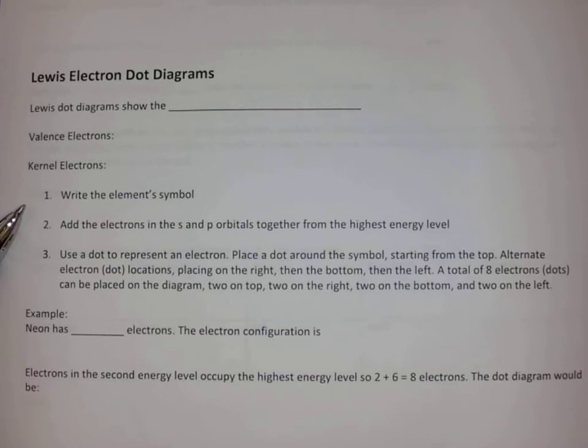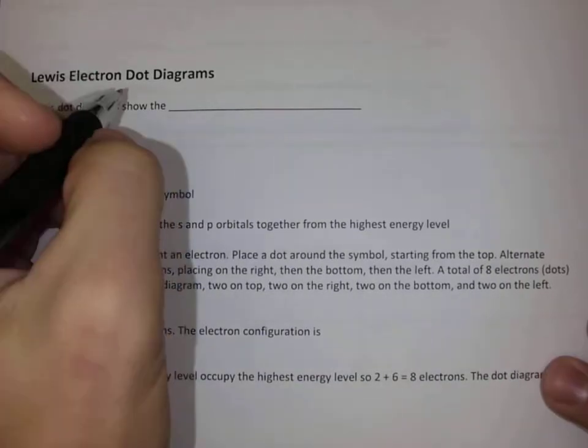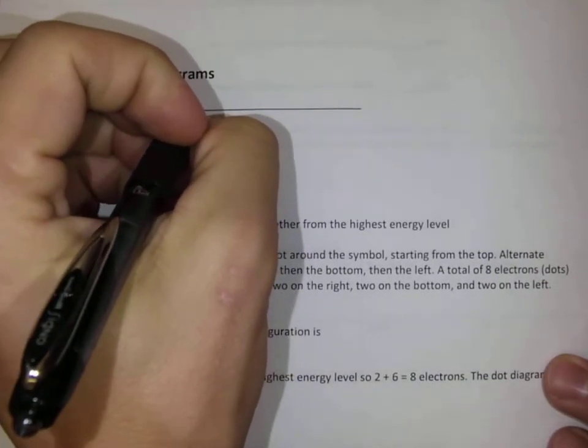All right, guys, we're going to go through our last electron configuration notation for this unit, and that's Lewis electron dot diagrams. Okay, so this is our last electron configurations. This is probably the easiest one. All right, so Lewis dot diagrams show only the valence electrons.